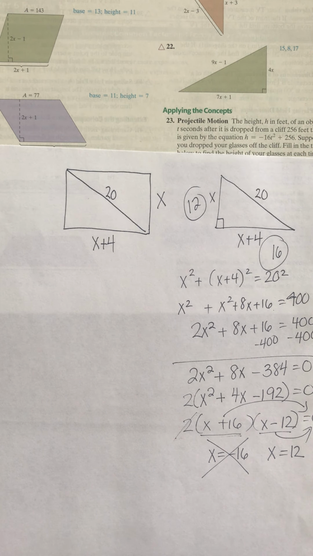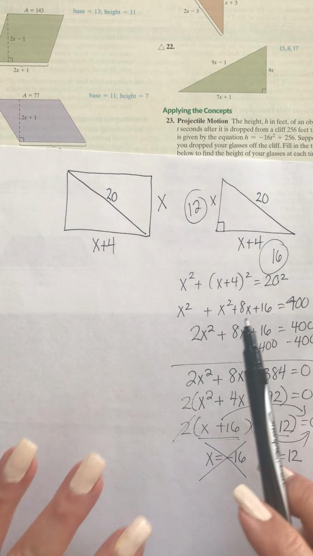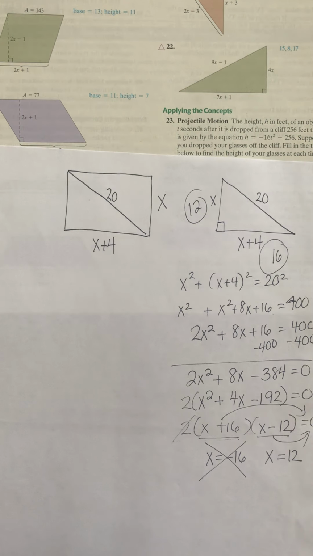So the question is, the television screen is 16 inches wide, so it will fit in this new cabinet. That's the width of it, 16 inches. We want to make sure it's less than 20. That concludes 6.7.